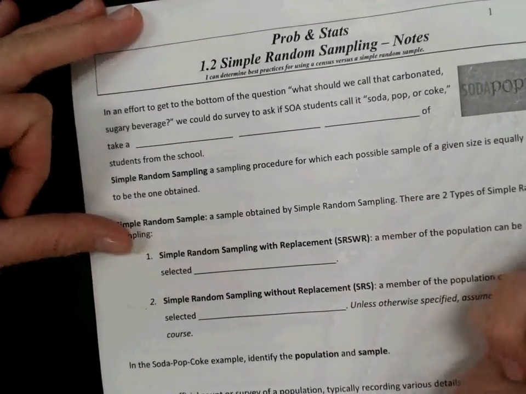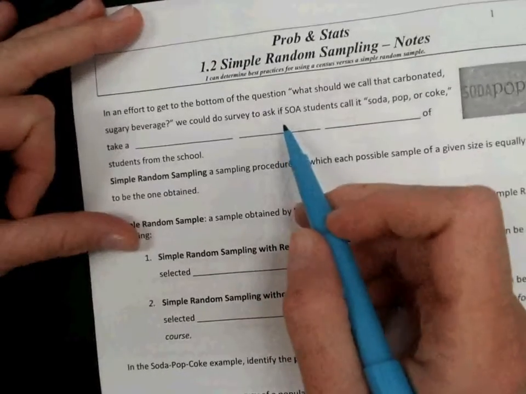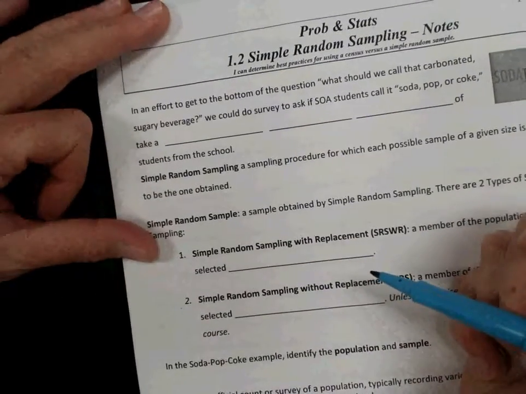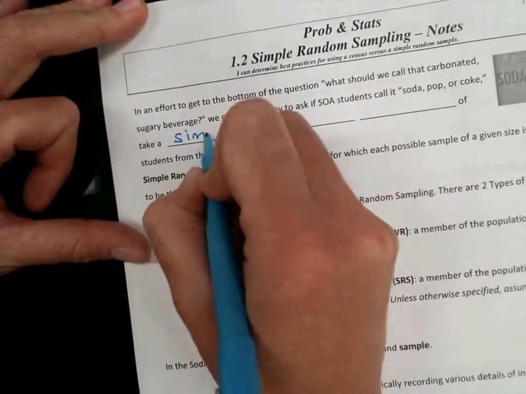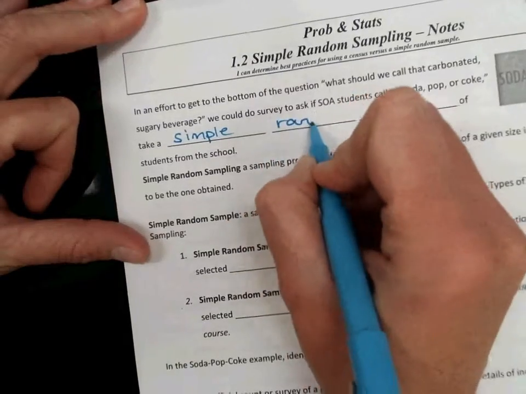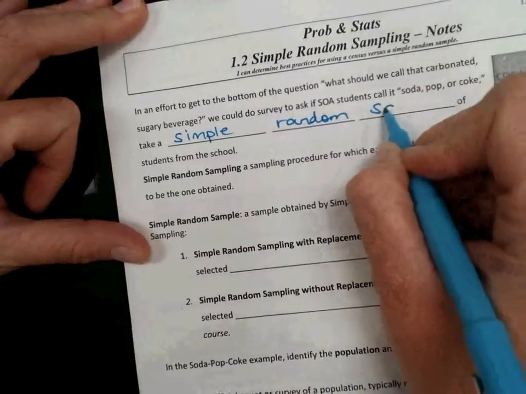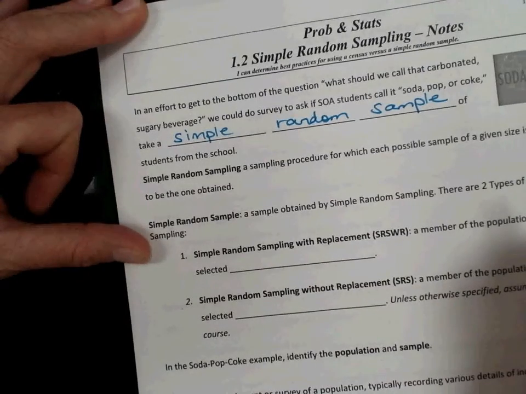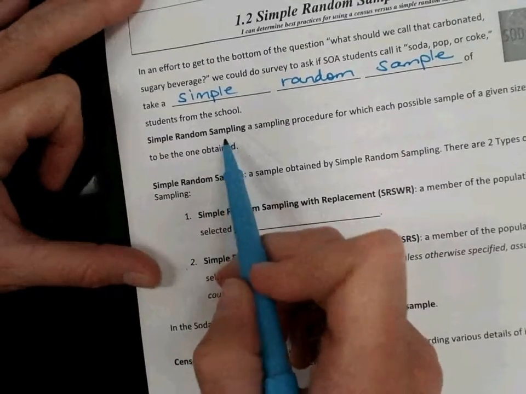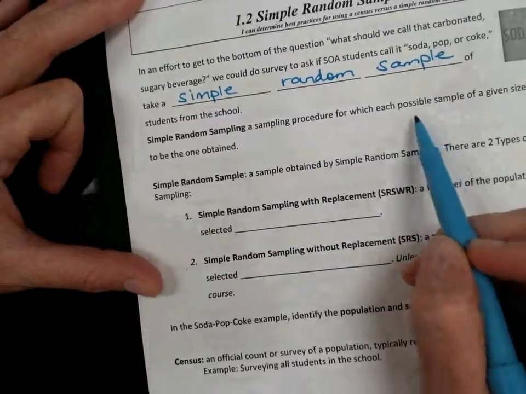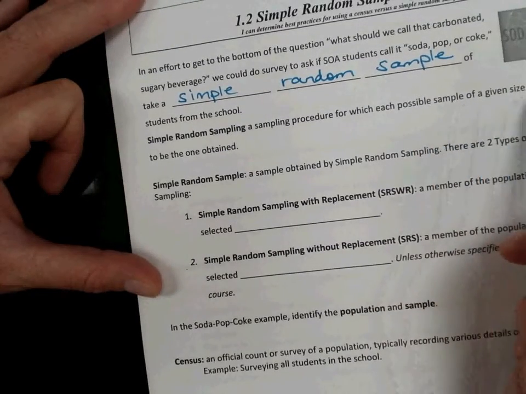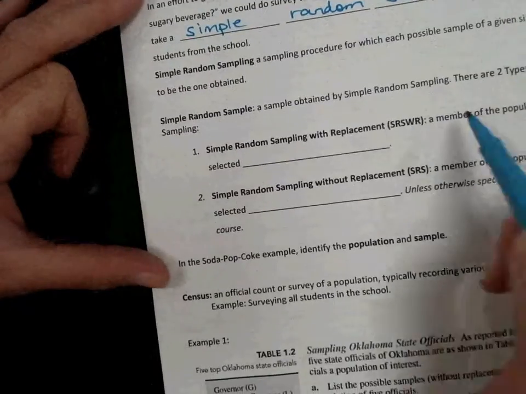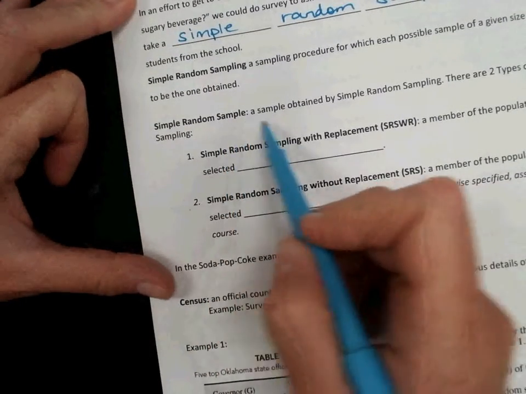We could do a survey to ask if SOA students call it soda, pop, or Coke. We could take a simple random sample of students from the school. Simple random sampling is a sampling procedure for which each possible sample of a given size is equally likely to be the one obtained. A simple random sample is a sample obtained by simple random sampling.